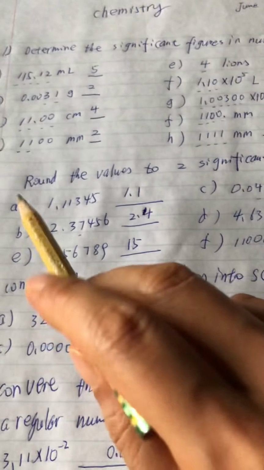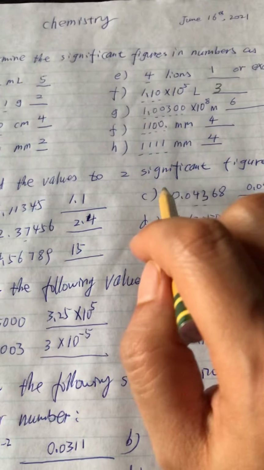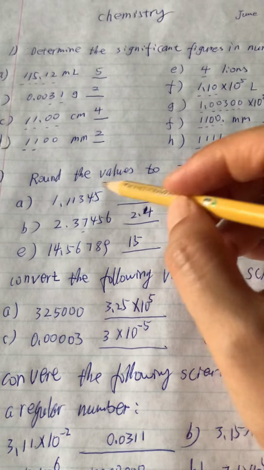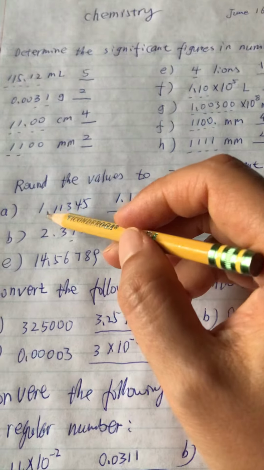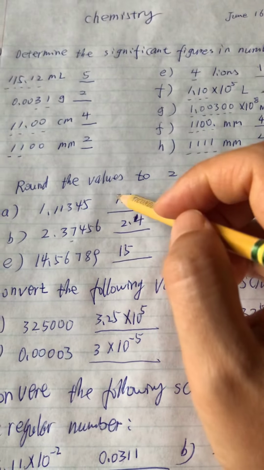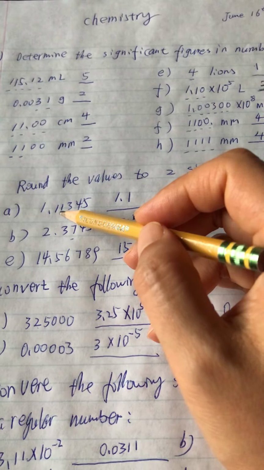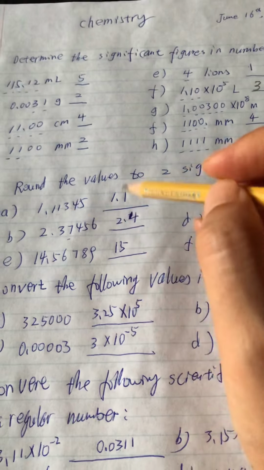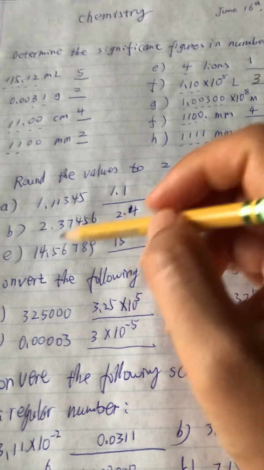So let's do the second one. Round the values to 2 significant figures. So round to 2. If you see this number, you only need to choose 2. So we omit all the numbers below, so we put 1.1. If you see the third number is below 5, you don't need to round up. You put 1.1.